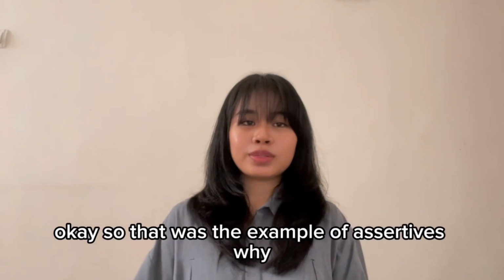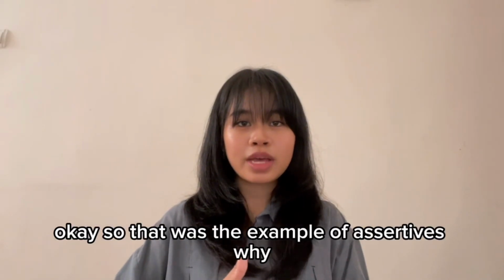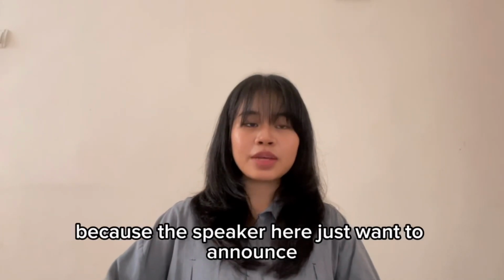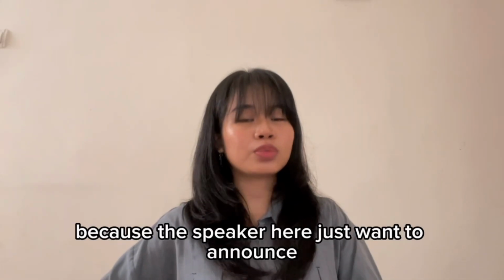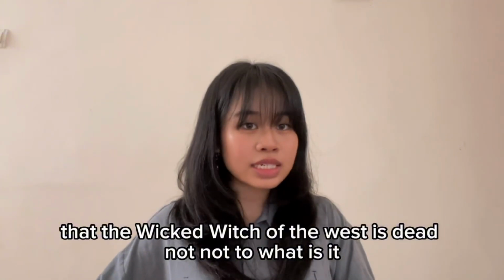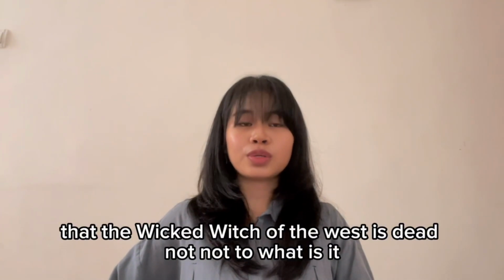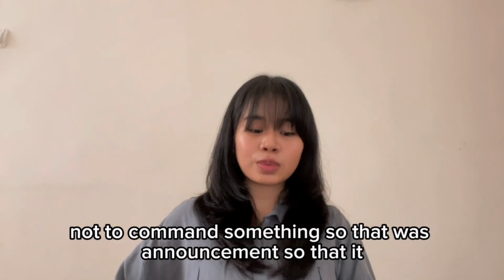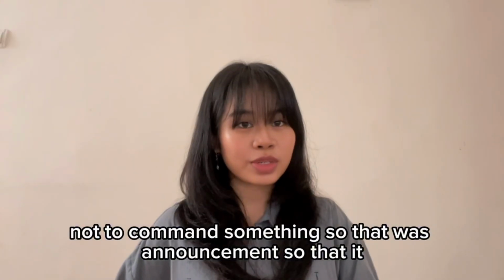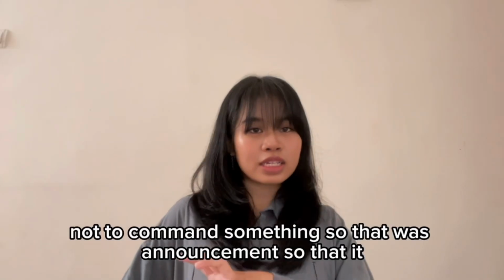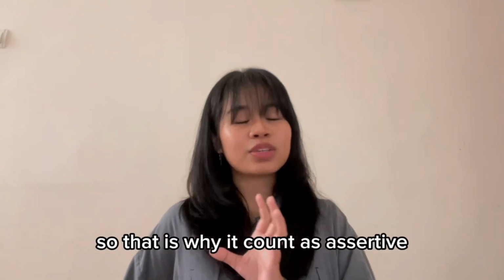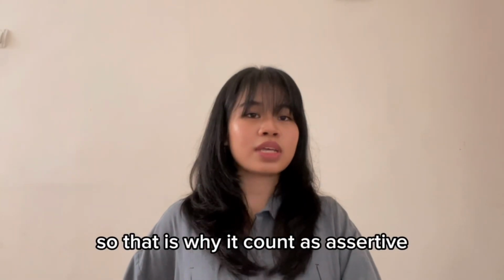Okay, so that was the example of assertives. Why? Because the speaker here just wants to announce that the Wicked Witch of the West is dead, not to command something. So that was an announcement. So that is why it counts as assertive.